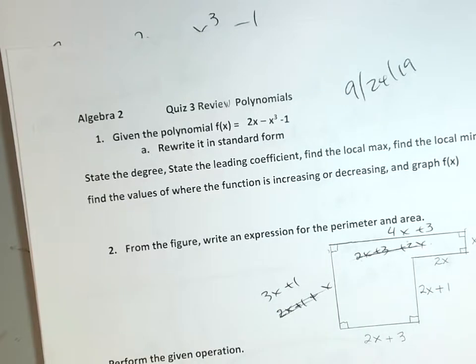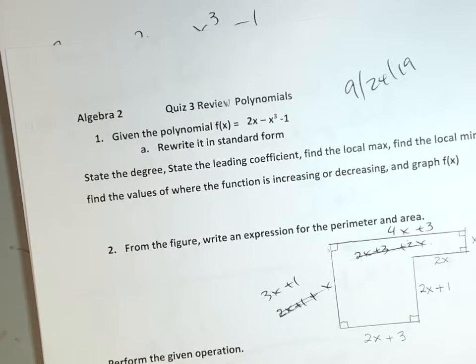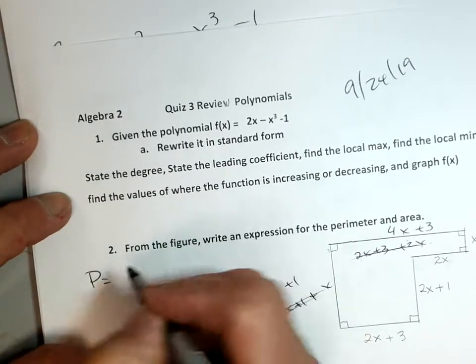How am I doing? So let's do perimeter first. Perimeter is easy. We're just going to add all the way around.